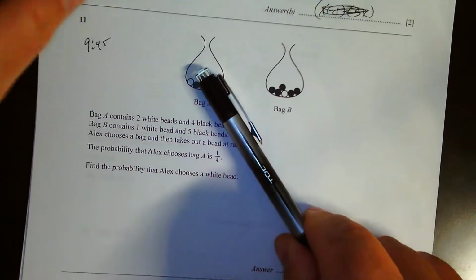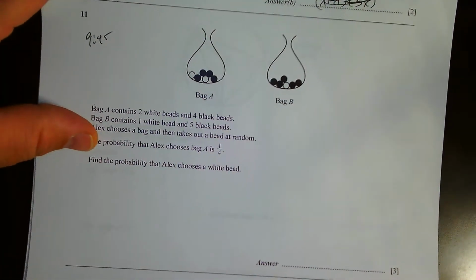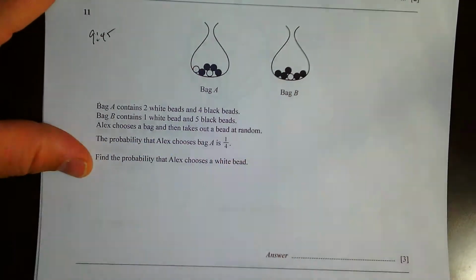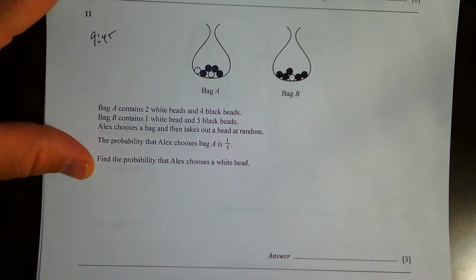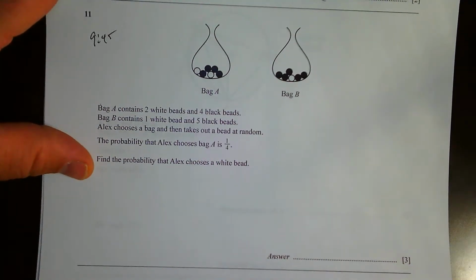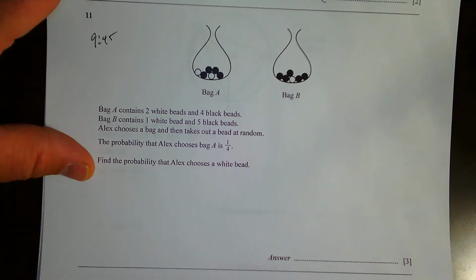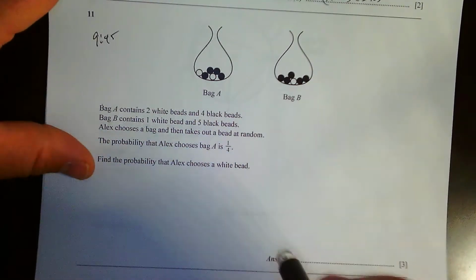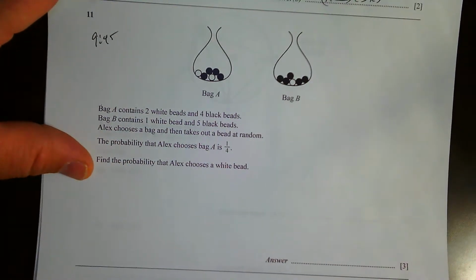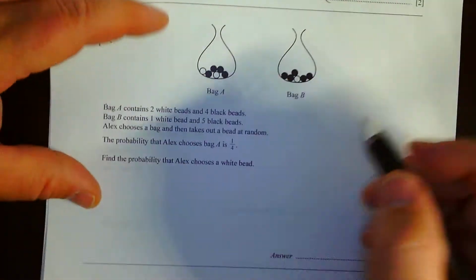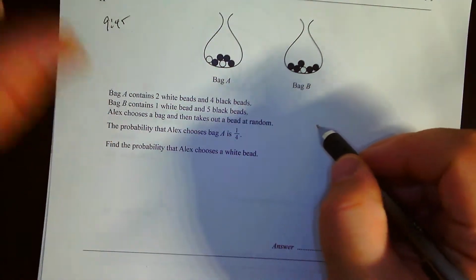Oh man, weighted probabilities. I haven't done these for a long time, so I'm trying to remember how this goes. I see that right there. So bag A is 2 white, 5 black. Bag B, 1 white, 5 black. Alex chooses a bag and then chooses a bead at random. Now the probability he's going to choose bag A for some reason is 1/4. Find the probability that he chooses a white bead. So there's 2 ways to choose a white bead, right? You could choose bag A, which is 1/4, right?